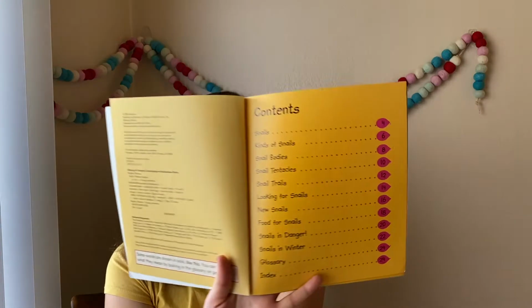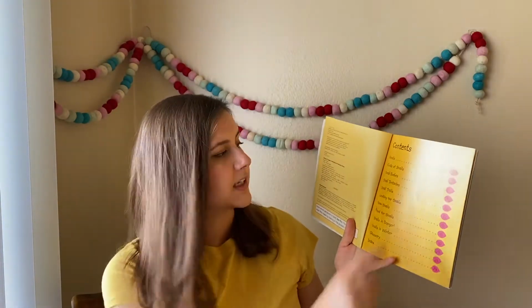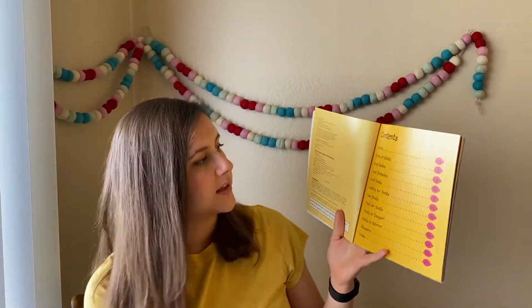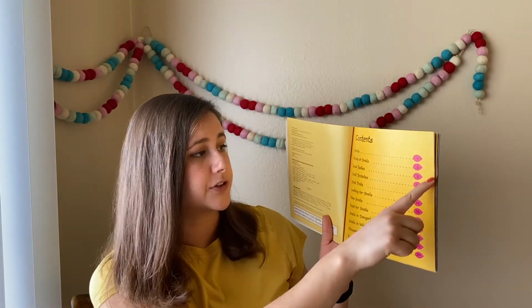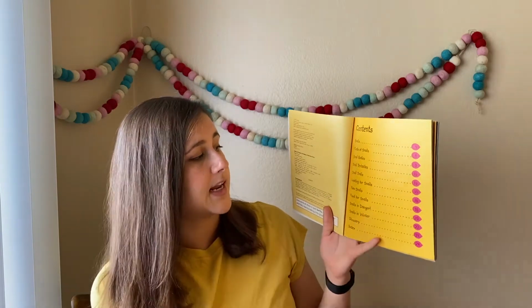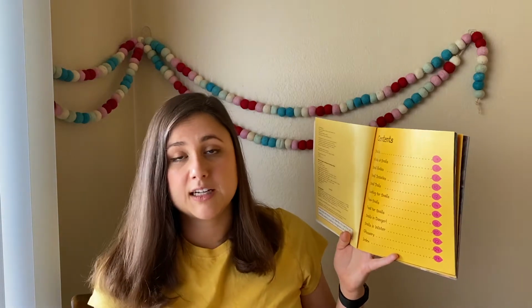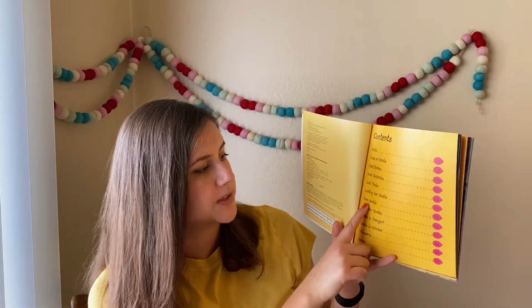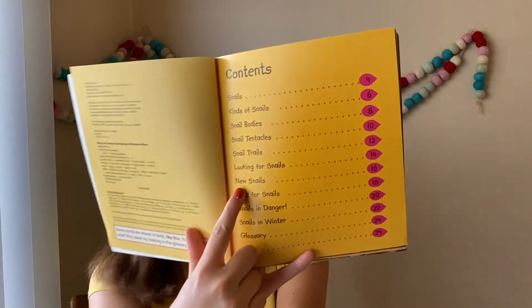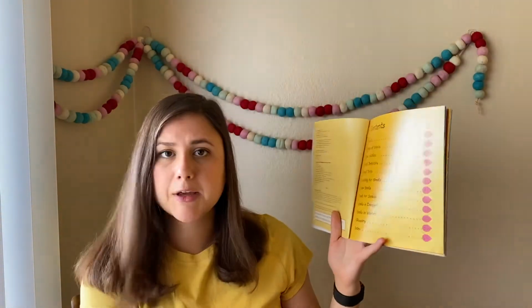Look at this, this is the table of contents. In a nonfiction book that tells all about something, there's a table of contents that tells you which page you can find things on. So the contents here are: snails are on page 4, kinds of snails are on page 6, snail bodies are on 8, and the list continues. So if I ever needed to know about one type of thing, for example, if I wanted to learn about new snails, I would look here for new snails, and then I would say, oh, all I have to do is look at page 16.